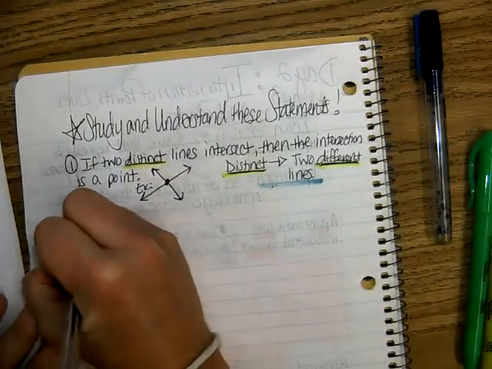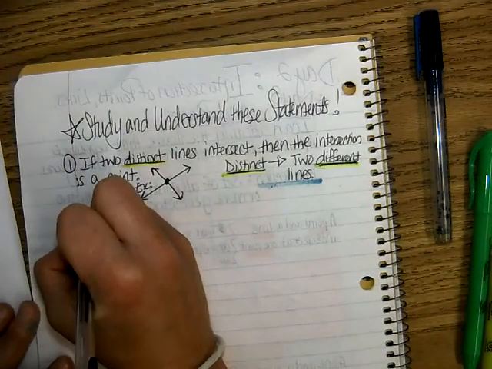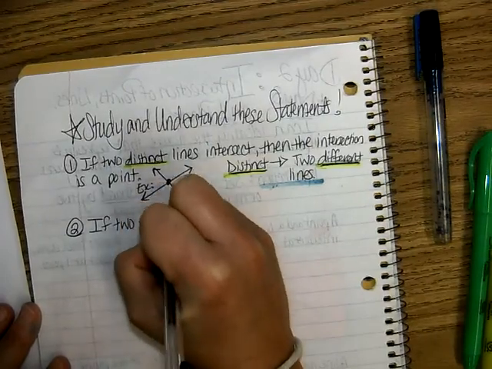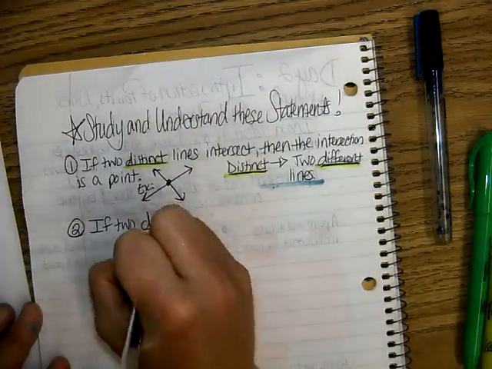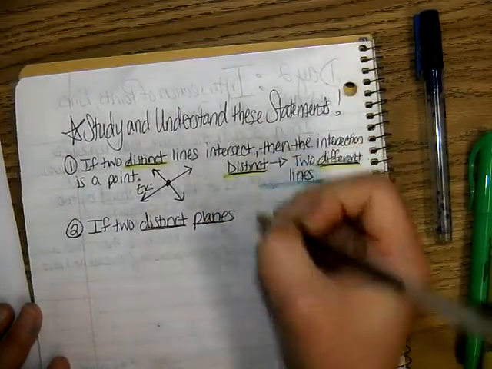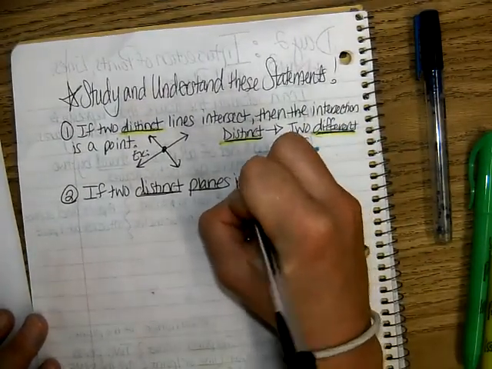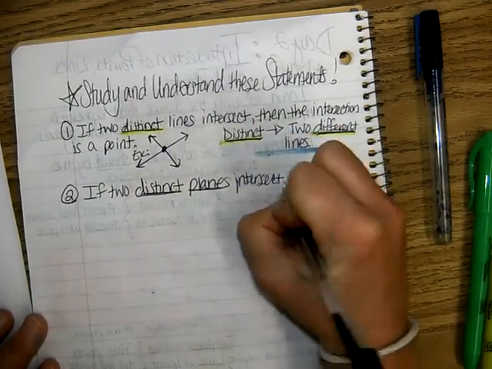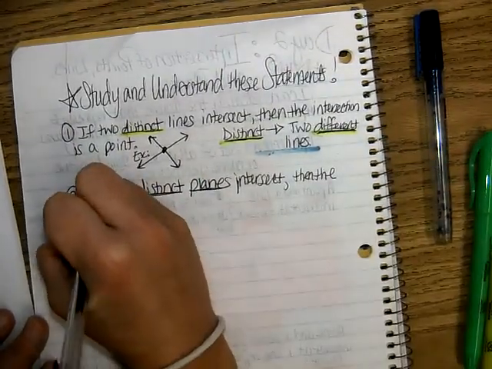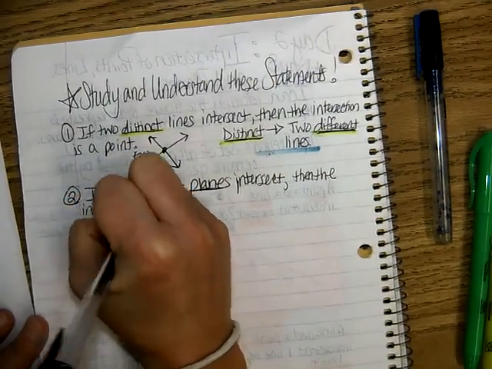The statement number 2 is if 2 distinct planes intersect, then the intersection is a line. So distinct, once again, means different. So if 2 distinct planes intersect, then the intersection is a line.